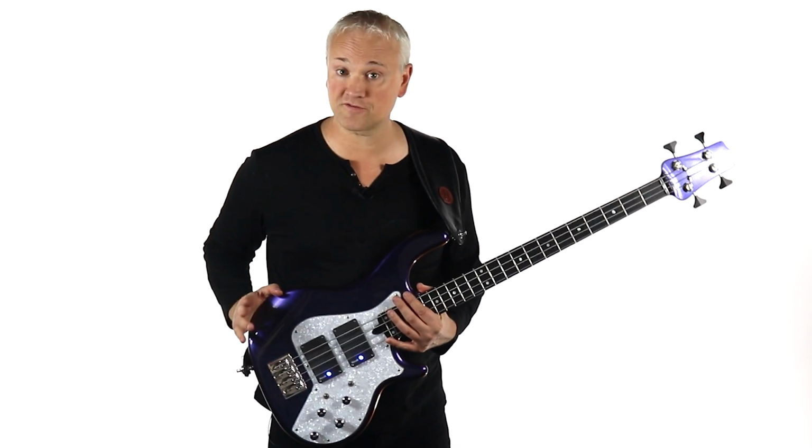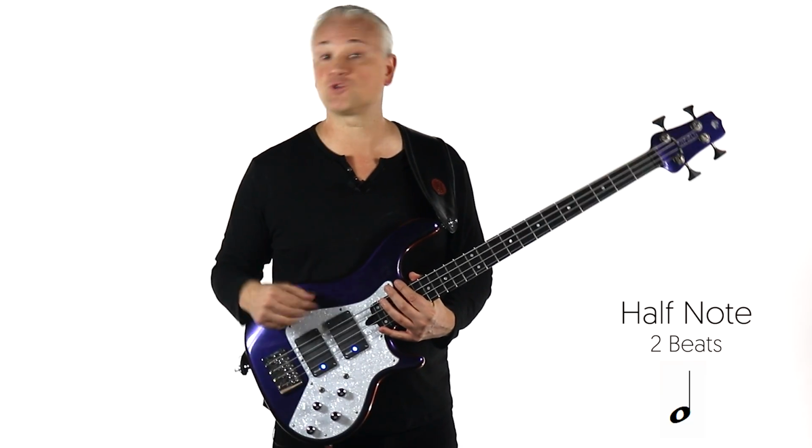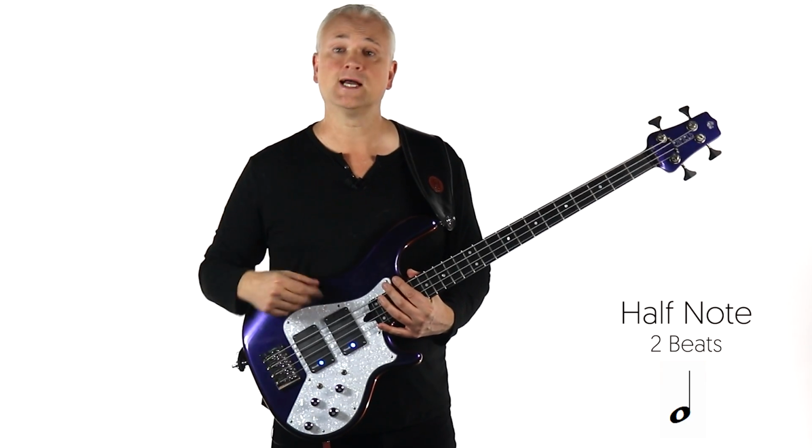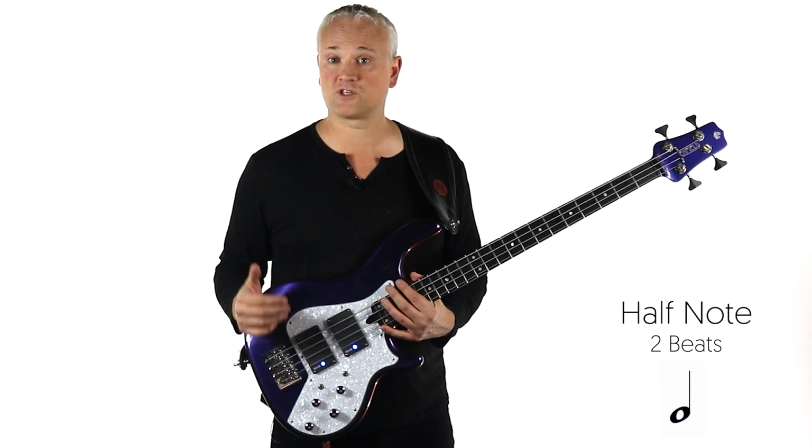Next up, we have the half note. This is 2 beats in length, so it's half the length of a whole note, obviously, and it's an empty oval shape with a stem.